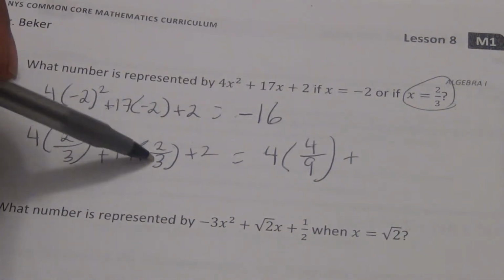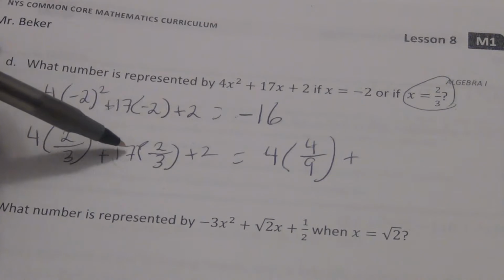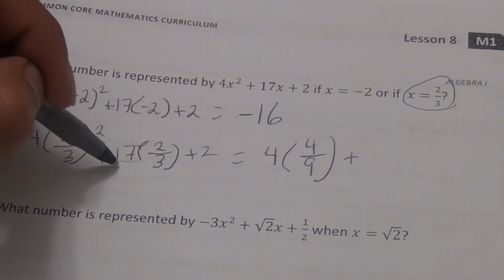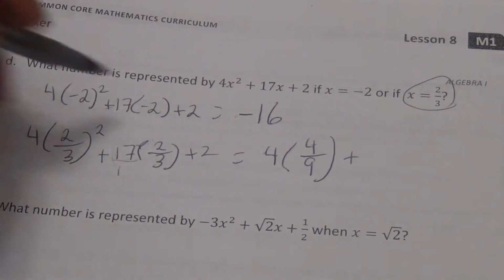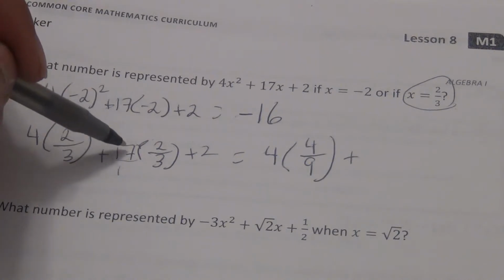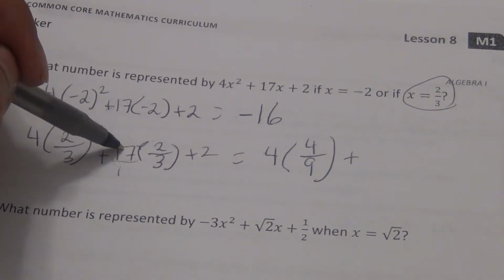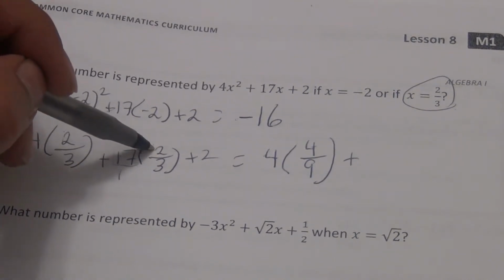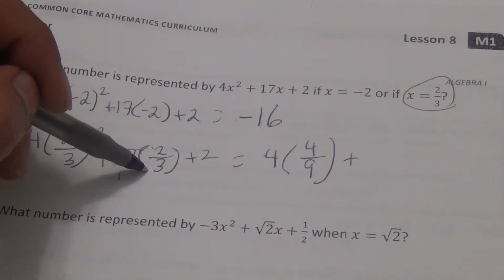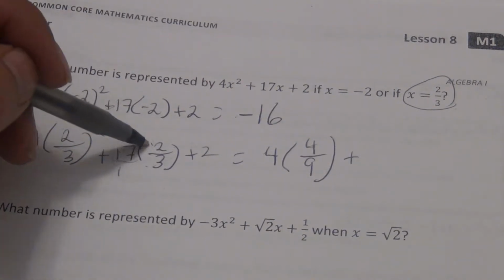When you multiply a whole number by a fraction, it's nice to put the 1 under the number, or if not, just remember that you multiply by the numerator and divide by the denominator. So 17 times 2.